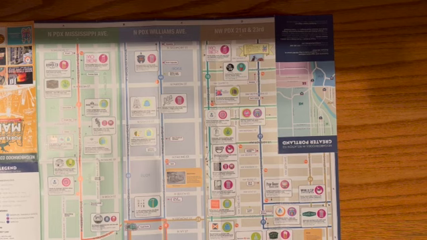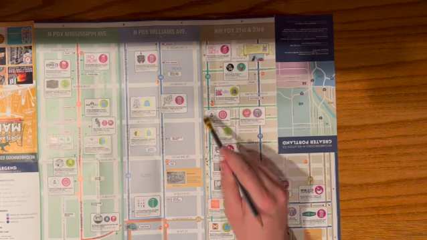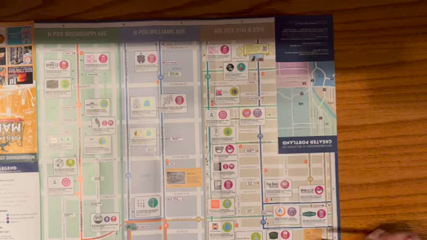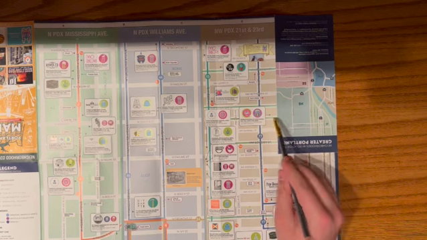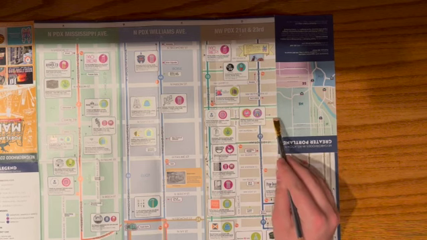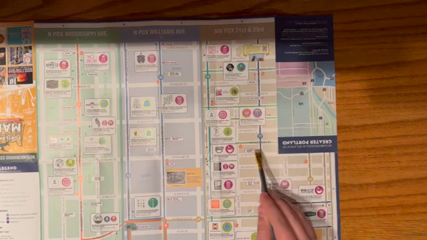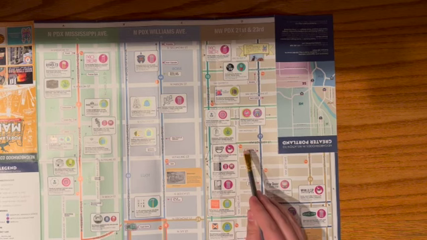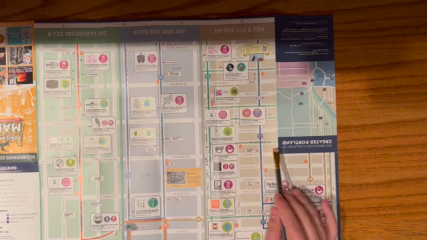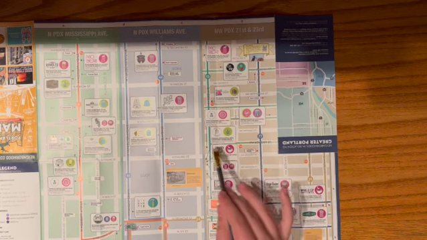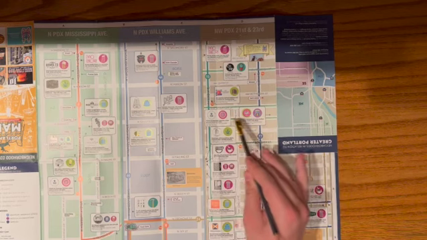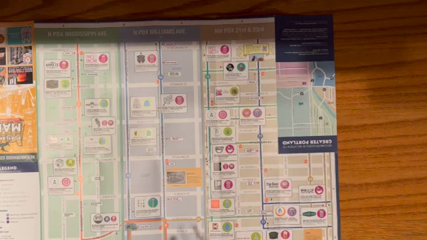In teal, we have the 15. And in this mid-green color, which is probably going to be a little harder to see, this is the north-south line of the streetcar.